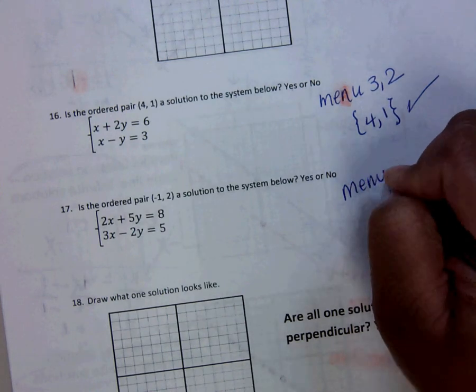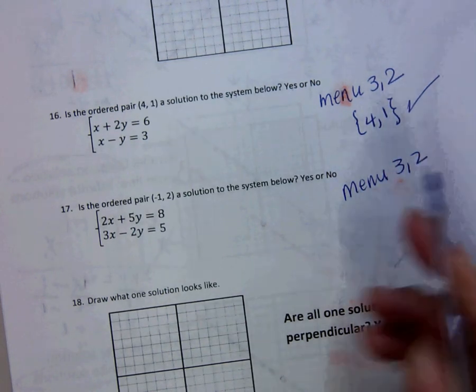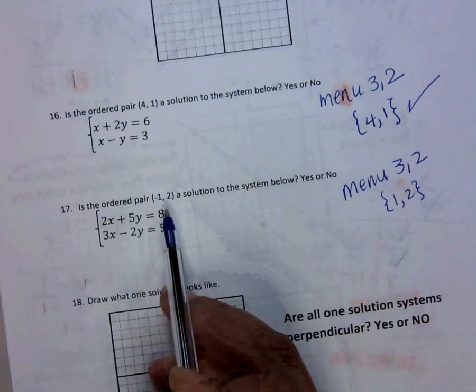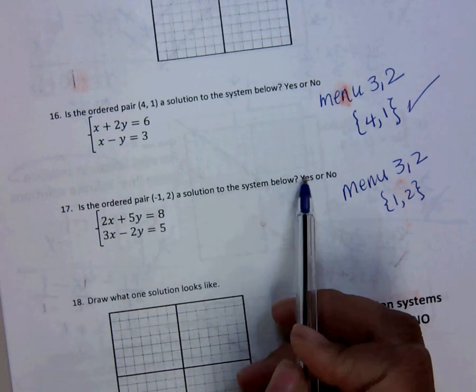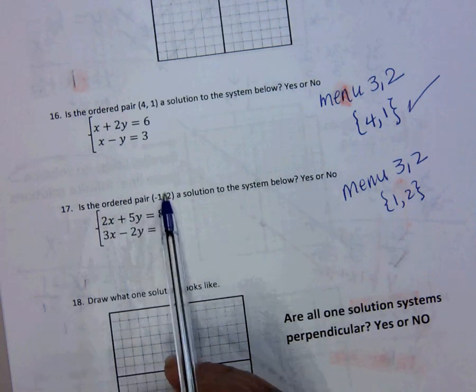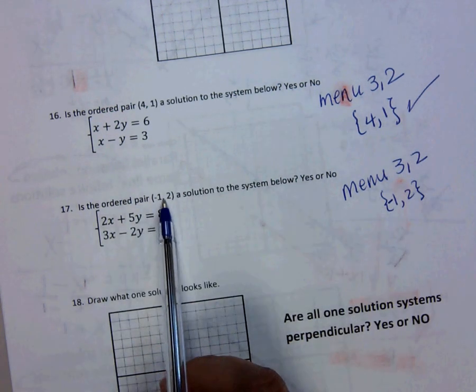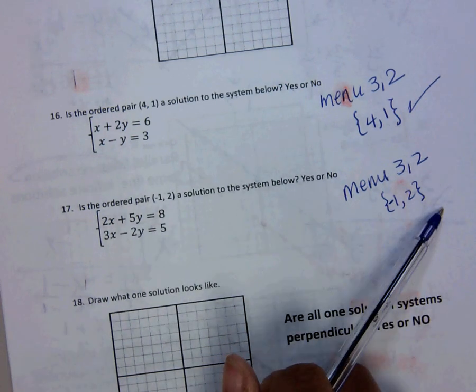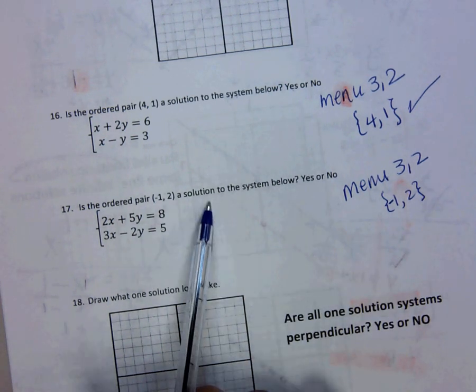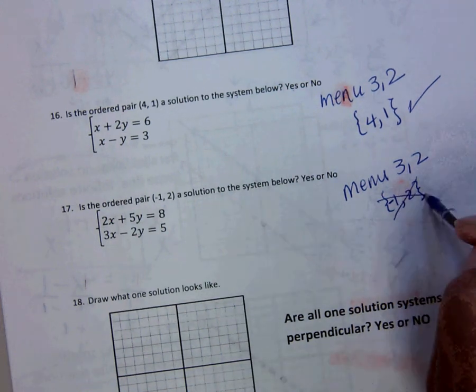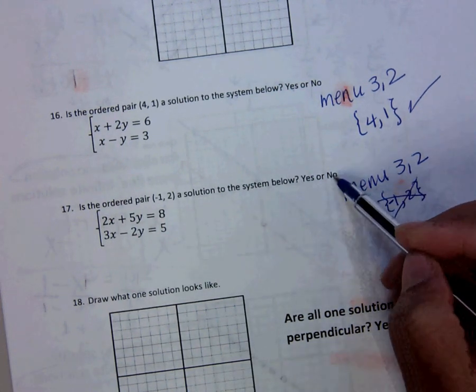Number 17, menu 3-2. You plug it in. If it gives you this, you would say yes. Is the ordered pair, excuse me, I left the negative off. If the ordered pair is what it tells you, then you would say it is a solution. If you do menu 3-2 and you don't see this, you see something else, the answer is no.